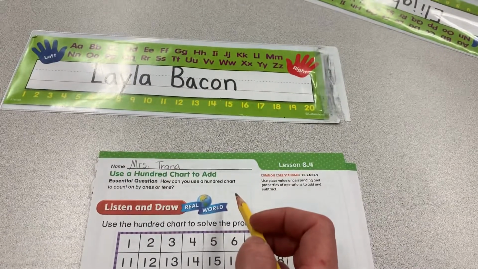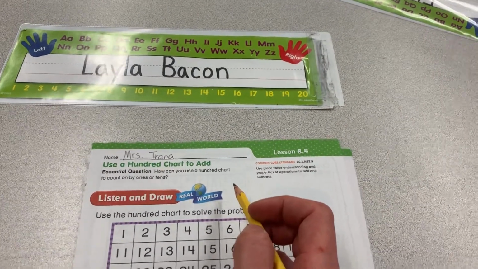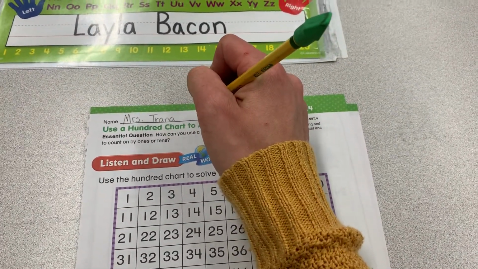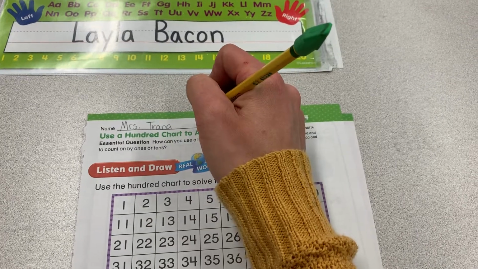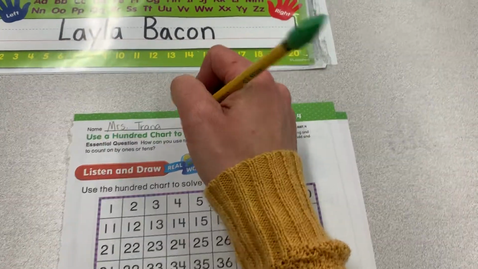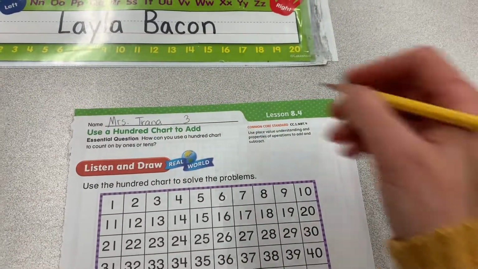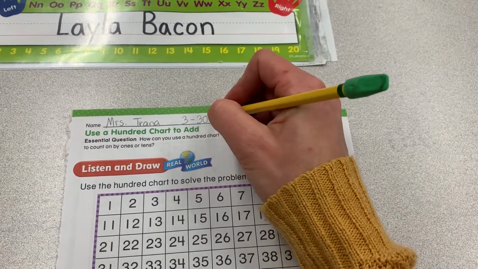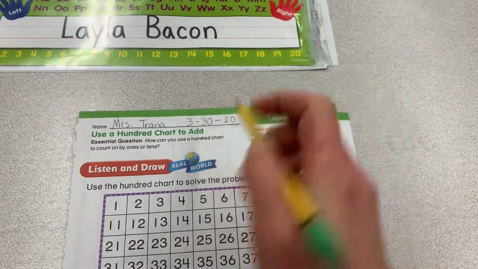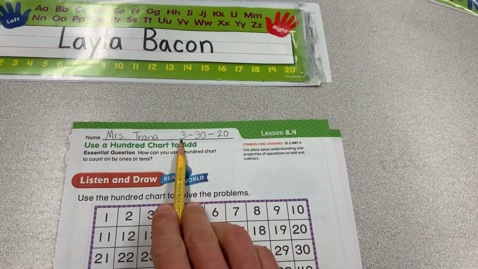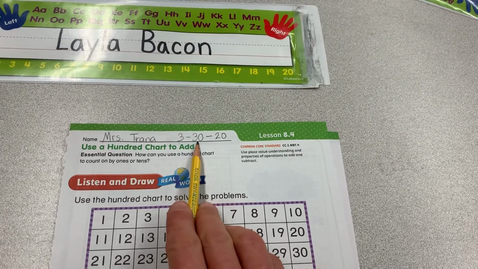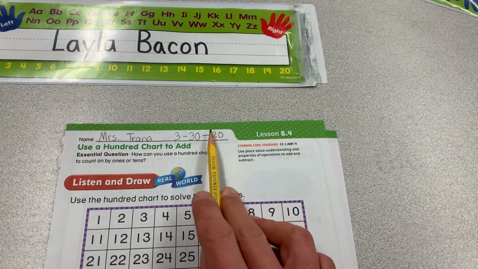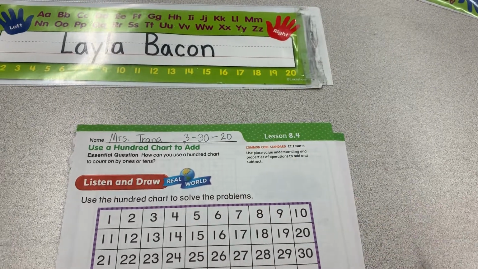What's it missing? The date? You're right. Let's write the date together. It's March 30th, 2020. So March is the 3rd month of the year, so I'll write a 3-30-20. Number 3 is for the 3rd month of the year, March. It's the 30th day, 30, and it's 2020.